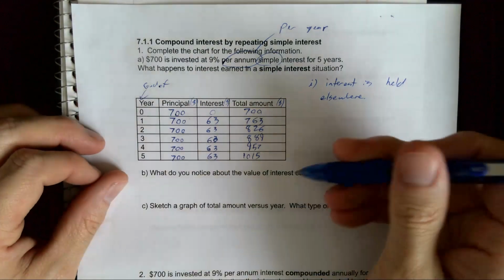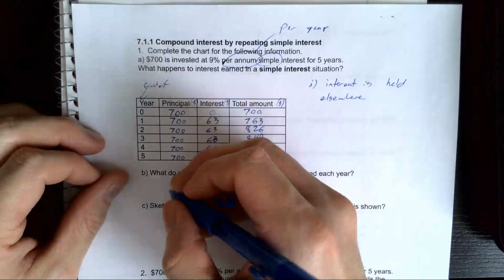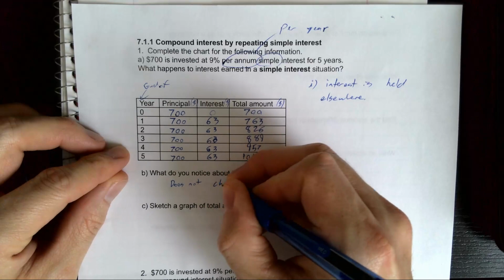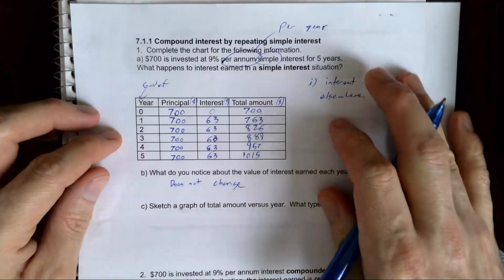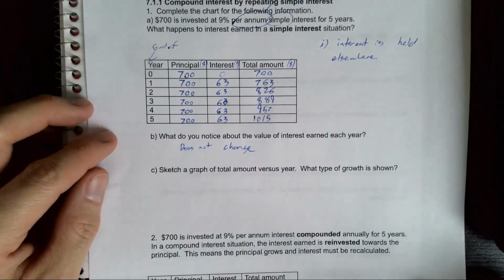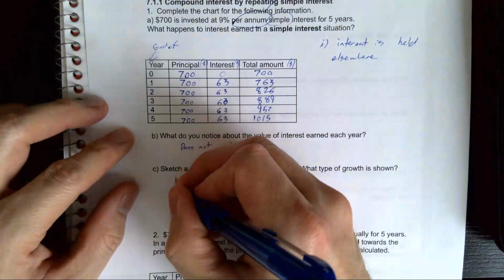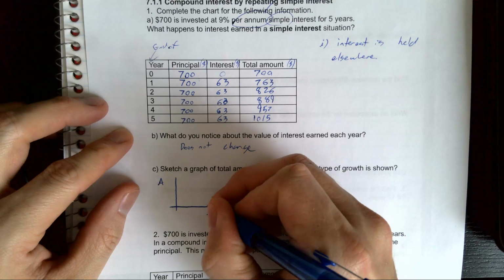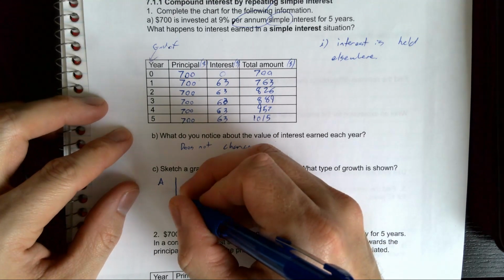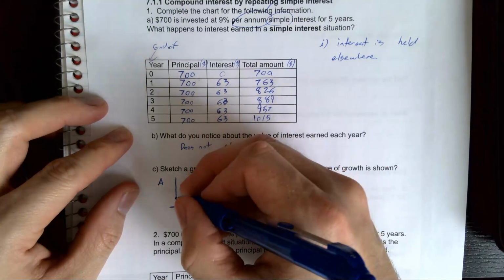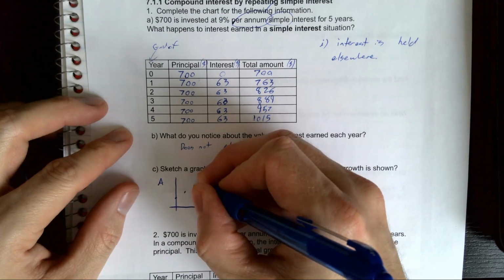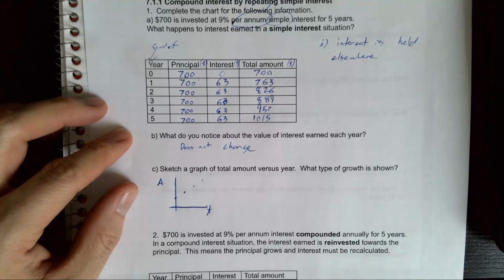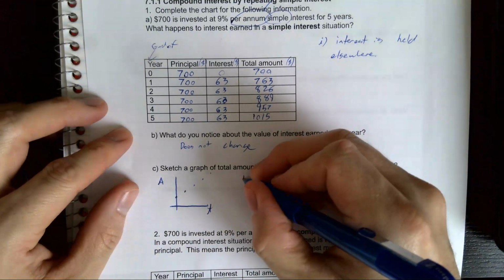So the value of the interest each year does not change, it remains constant. And so if we graph the total amount versus the year, we'll use capital A for amount and maybe T for time in years here. We begin here at 700 and we jump up by $63 each year, which means that we see linear growth.